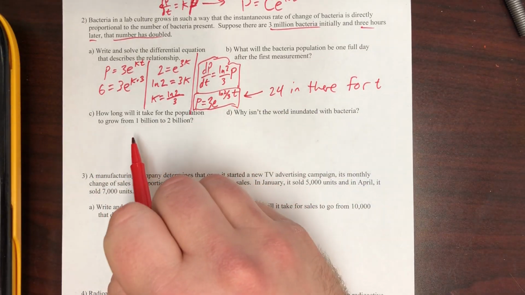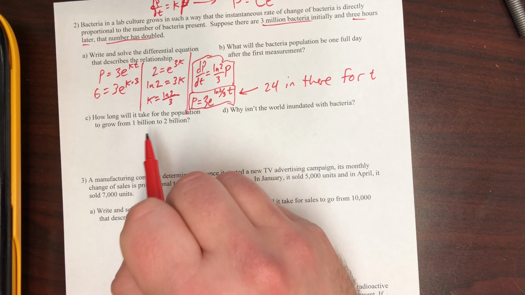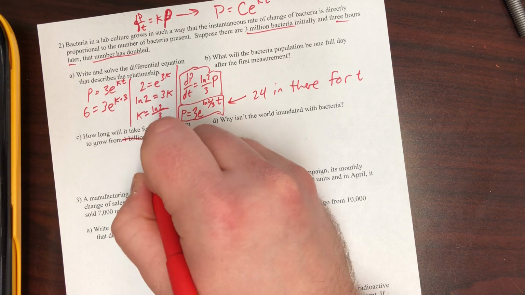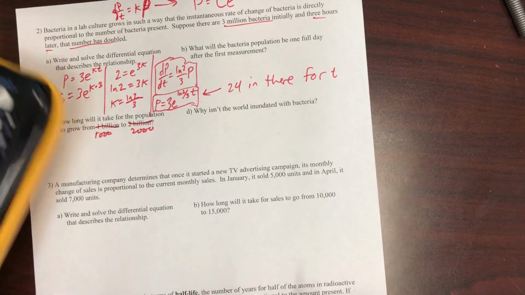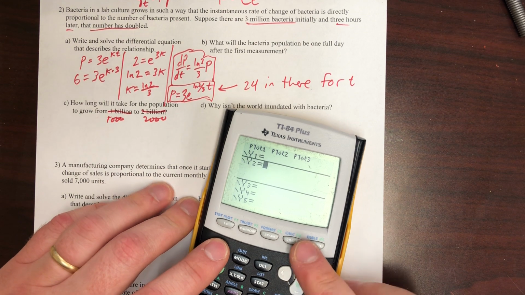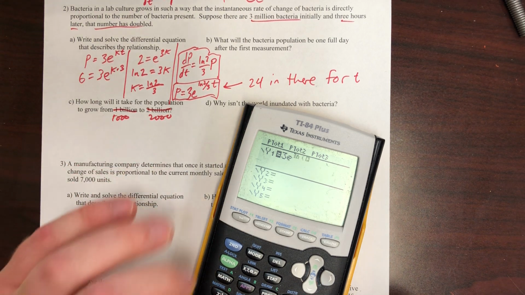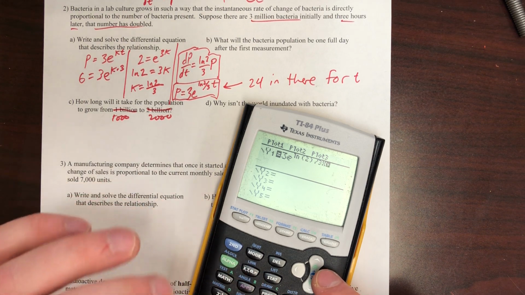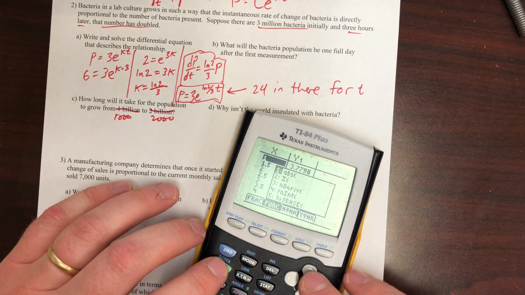How long will it take for the population to grow from 1 billion to 2 billion? So we would need to find out, well, 1 billion is 1,000 million, so that's 1,000 to 2,000. So we could use 3e to the ln 2 over 3 times t, all right?